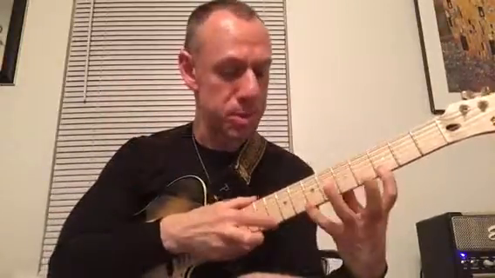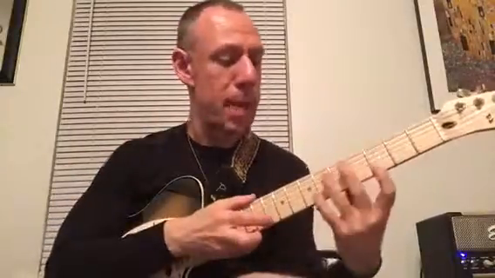Here's the chord, and here's the tapping sequence. Chord, tapping sequence.